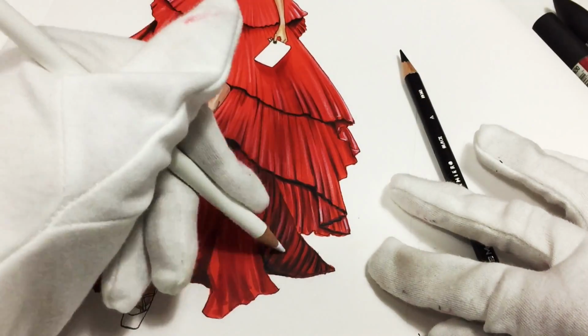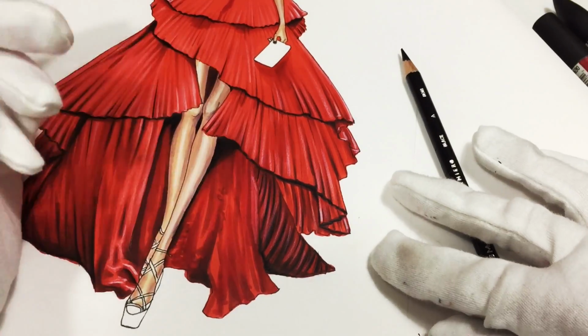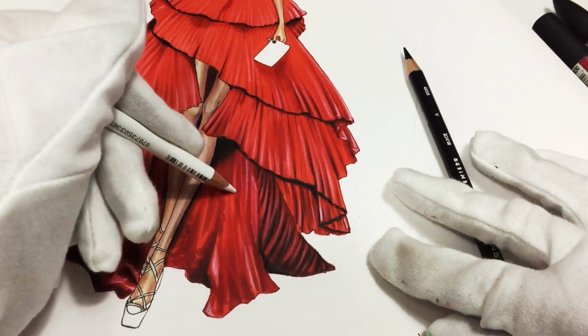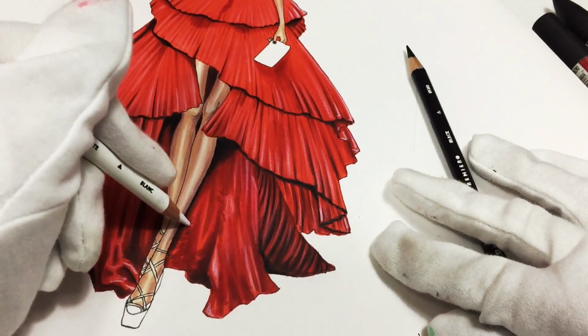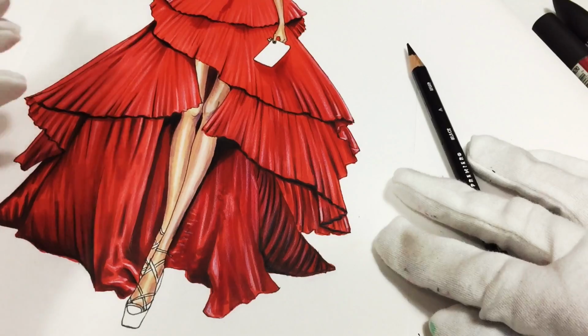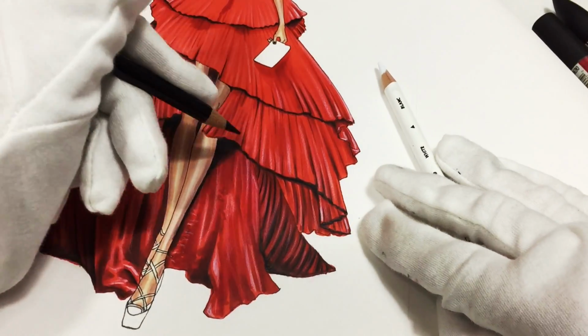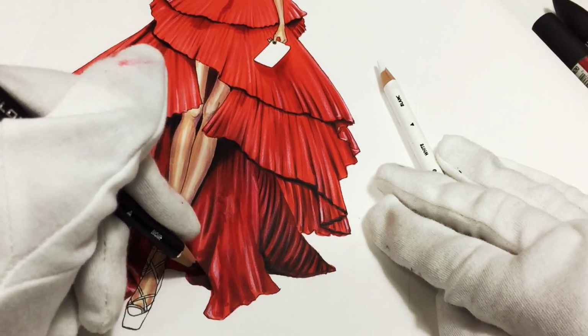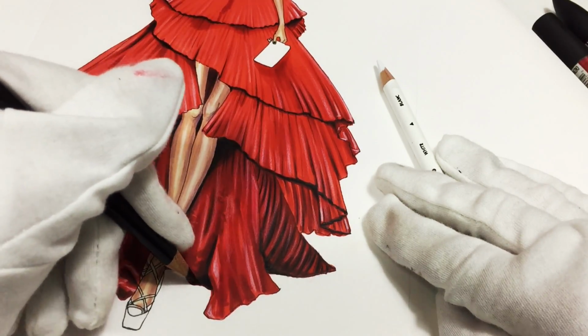So a little bit of highlights. Don't overuse white pencil at this stage. I want to add a little bit more shadows with black pencil.